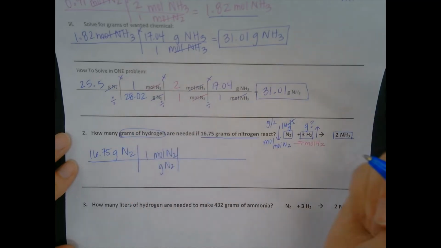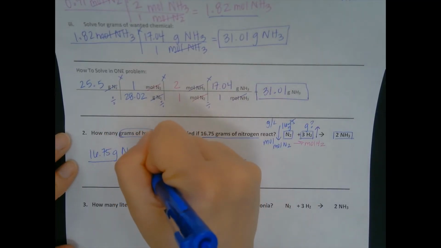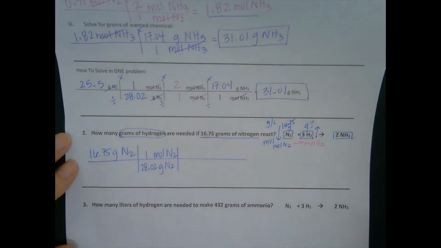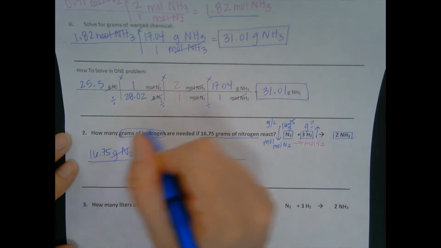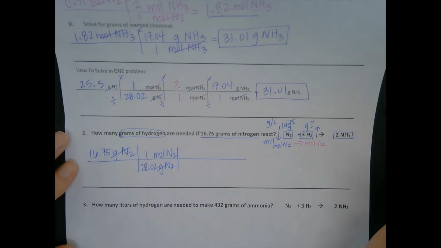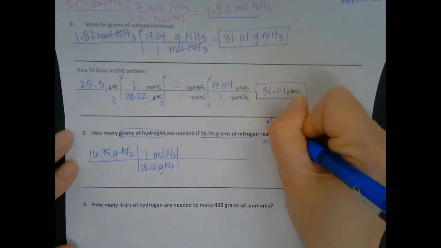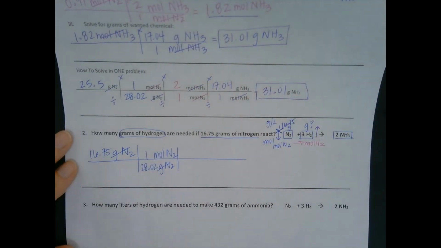So I'd have 1 mole of N2 over 28.02 grams of N2. Grams of N2 cancel, which means I'm done with this first step. So I'm going to cross out that first arrow because I'm done with it. I've changed my units. And instead of solving right here, I'm just going to keep going, and I'm going to solve at the end.